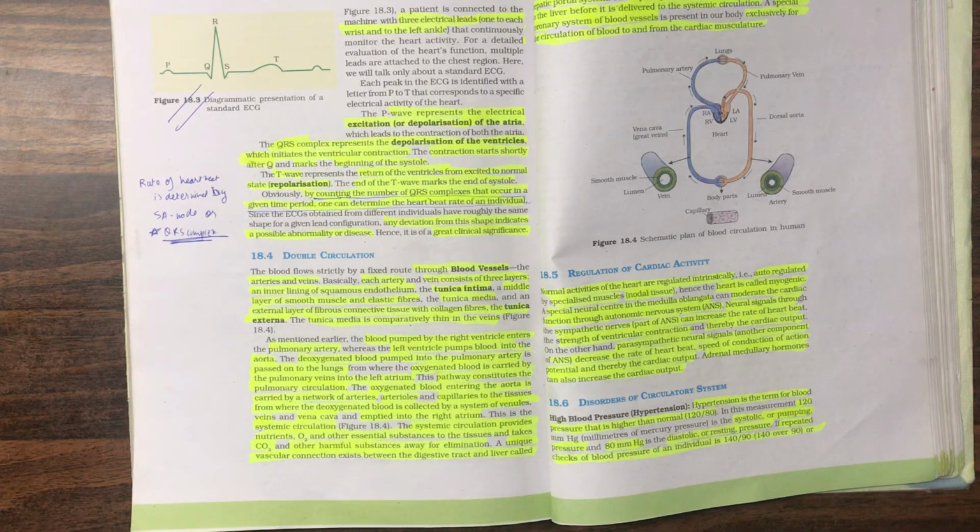Each peak in the ECG is identified with a letter from P to T that corresponds to a specific electrical activity of the heart. The P wave represents the electrical excitation or depolarization of the atria, which leads to the contraction of both the atria. The QRS complex represents the depolarization of the ventricles, which initiates the ventricular contraction.